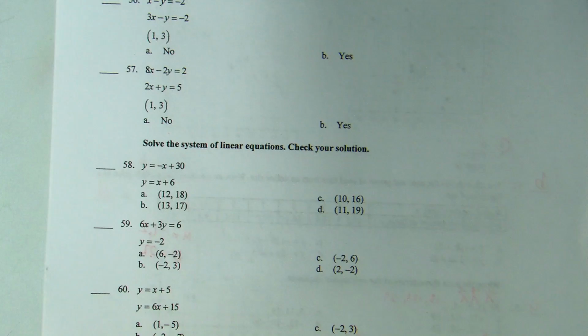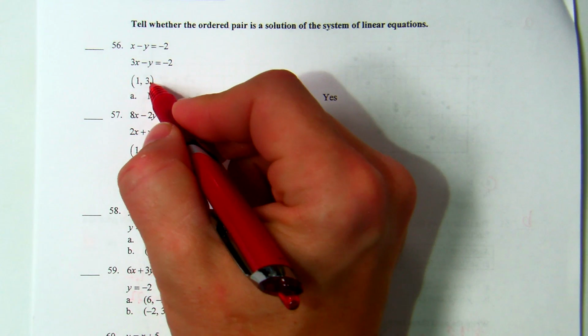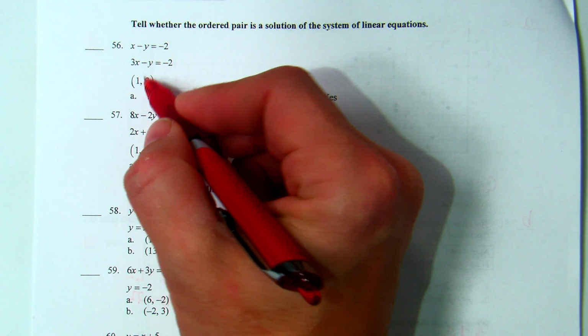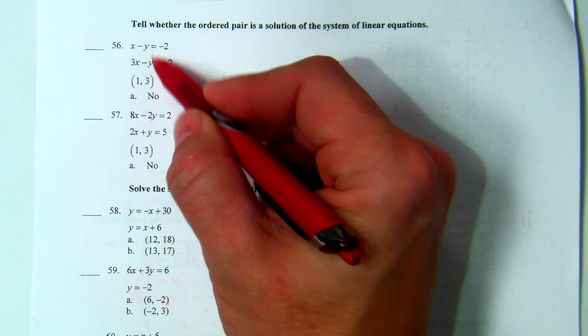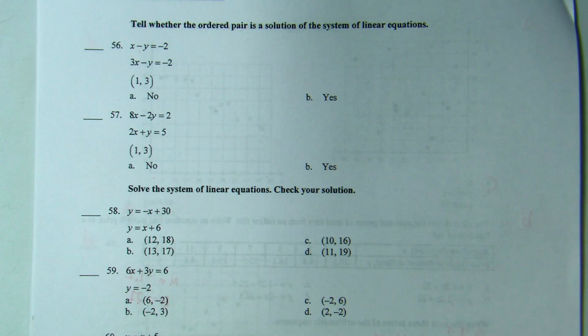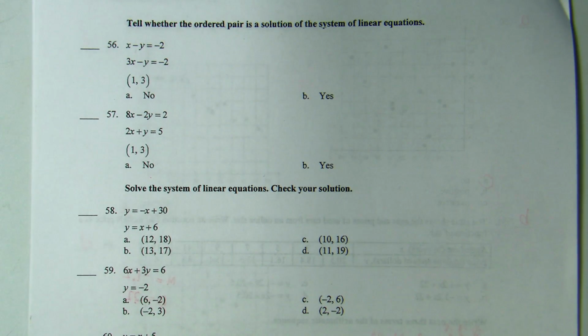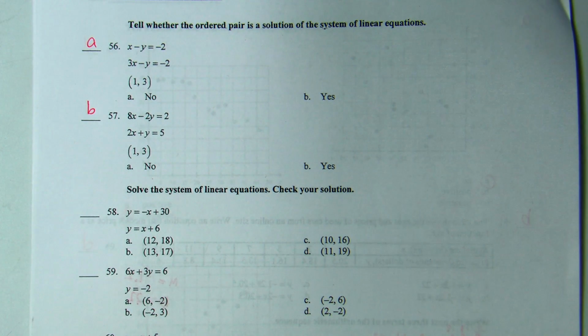Okay, these last ones, I'm not going to work these out in great detail. We know how to do this. We've got an ordered pair. We're just supposed to find out if this ordered pair is a solution to this system of equations. We just plug the values in and see if it makes both of them true. And if it makes both of them true, then it is a solution to the system. So on number 56 and 57, I'm just going to give you the answers here. This one's A, this one's B. You can work those out.